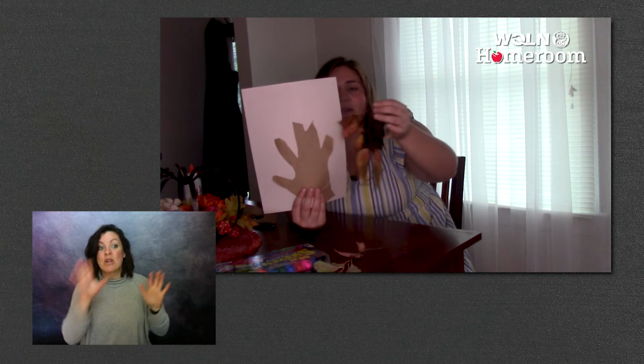And once you have your handprint all cut out, you are going to use either your tape or your glue and you are going to tape it down onto your white piece of paper. Now we are going to be using the leaves that we found outside as the leaves on our tree. So I have my hand all cut out. I'm going to take this and I am going to glue it onto my paper.